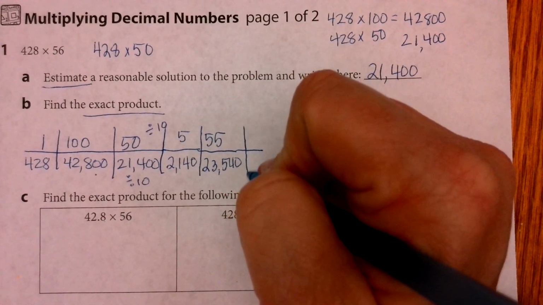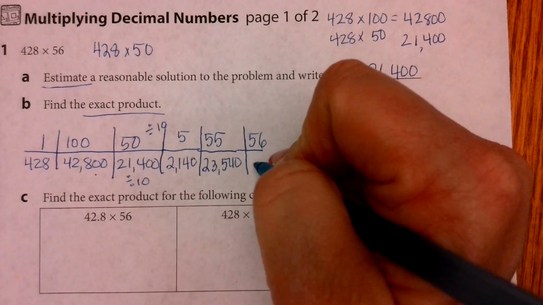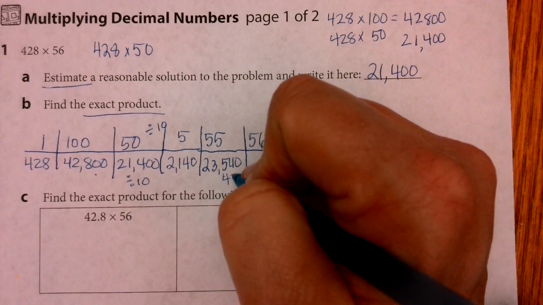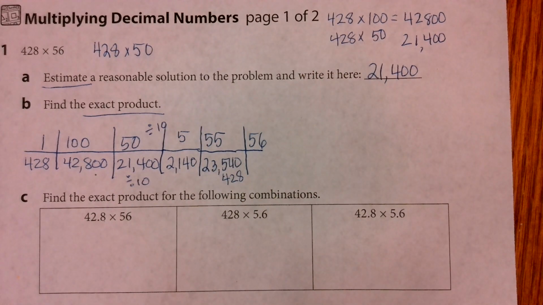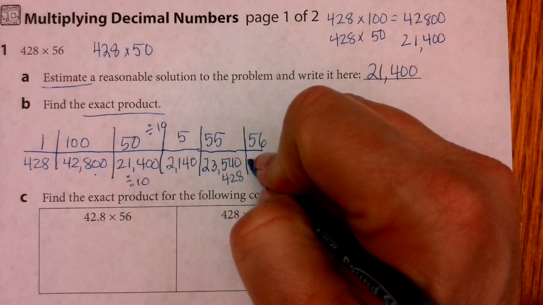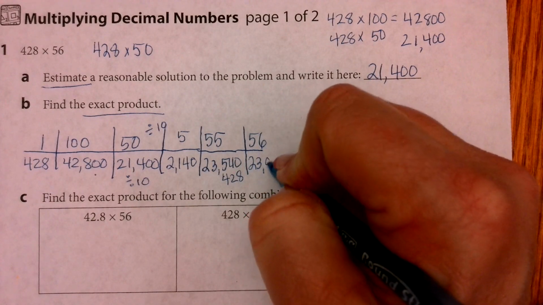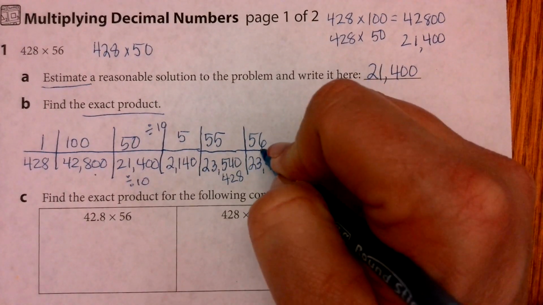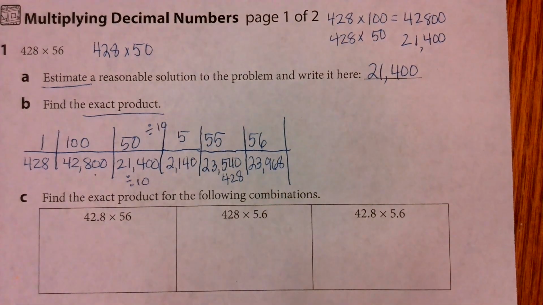So we can add those two together, and that's going to give us 23,540. And then we just need one more group. We can add our 428 to our 23,540, and that's going to give us 23,968 is our exact answer.